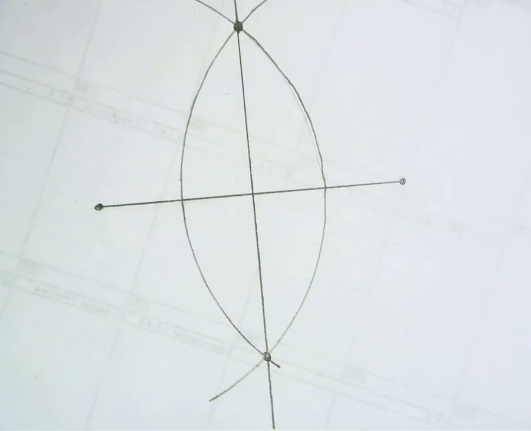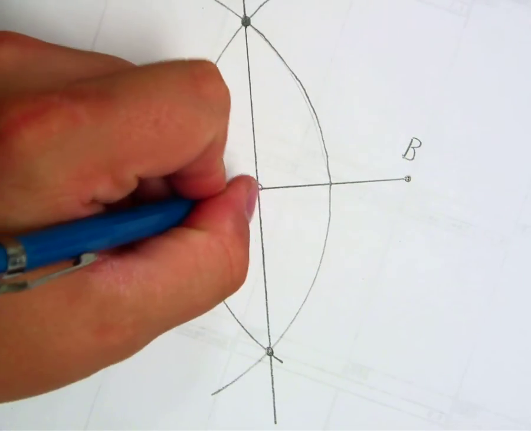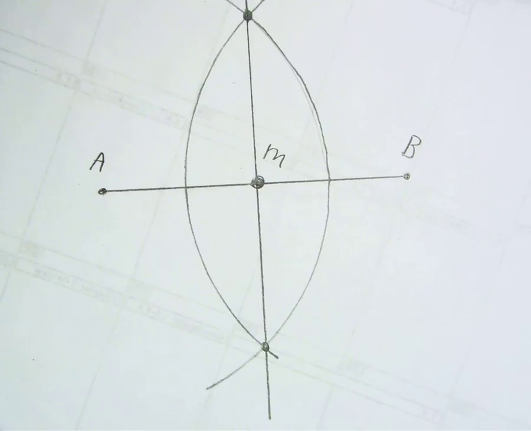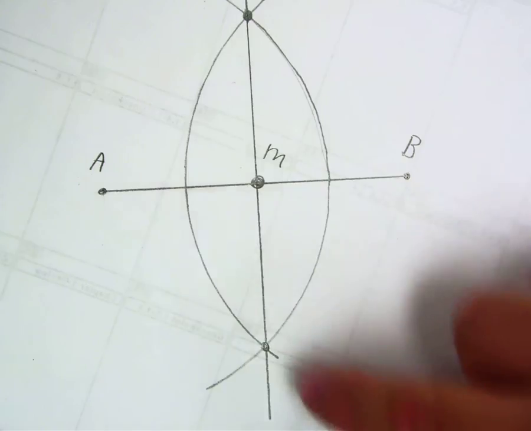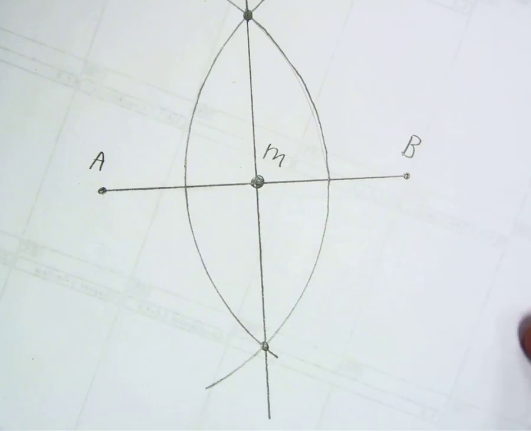Now the nice thing about a perpendicular bisector for a segment such as AB is that it does create that point right in the middle, which is our midpoint. So if we need to create a midpoint of a segment, we don't really have to draw the whole perpendicular bisector in, but we can use that same construction to find the midpoint.